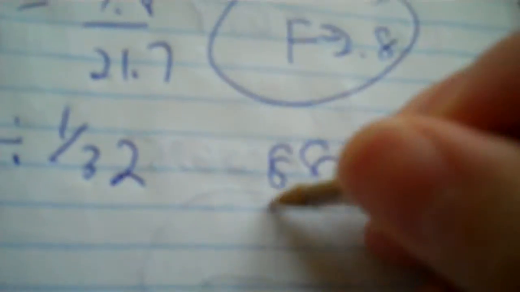2 3/4 divided by 1 over 32. Okay, you can go to your mixed number calculator. 2 space 3 divided by 4 divided by 1/32. Okay, 88. So 88 threads. It's a lot of threads there. Okay, number 17.